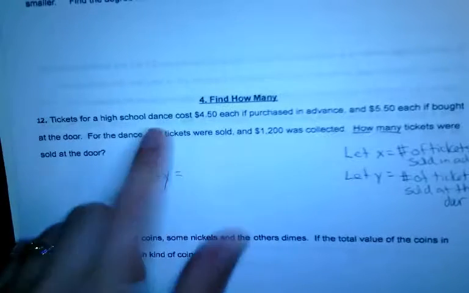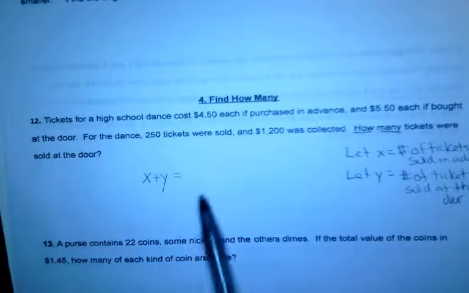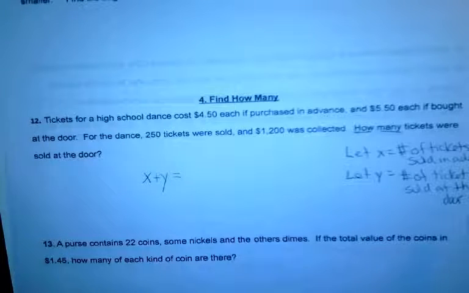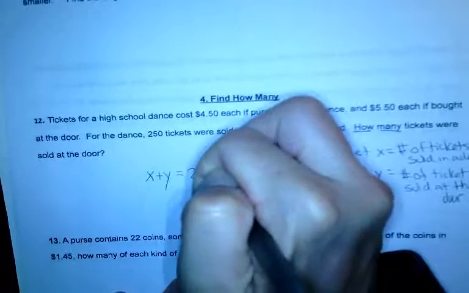So this number here is the only number that doesn't have a dollar sign with it. Let's see if that makes sense for what we could set this equal to. This is talking about the number of tickets, not how much they're worth or how much they collected, just the ticket count. So that makes sense. You're going to make this equal to 250.